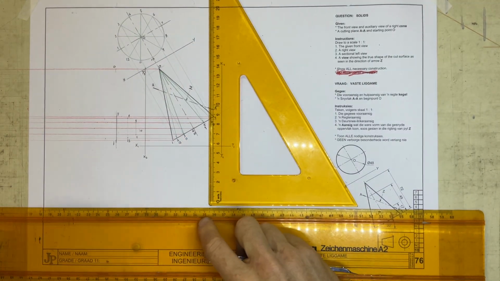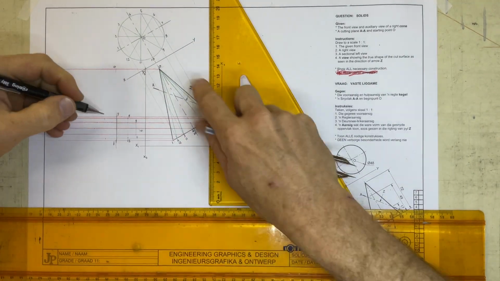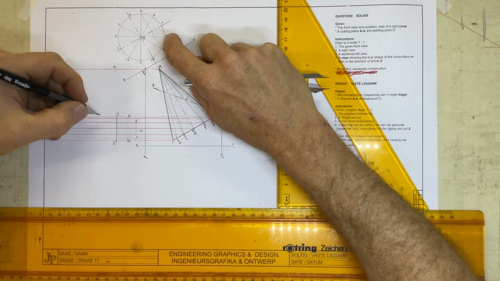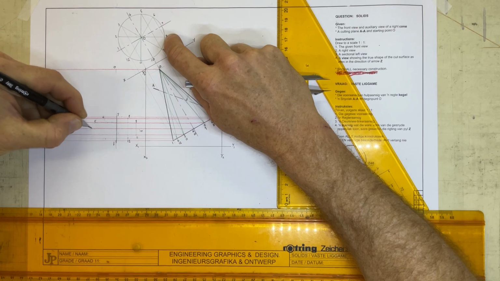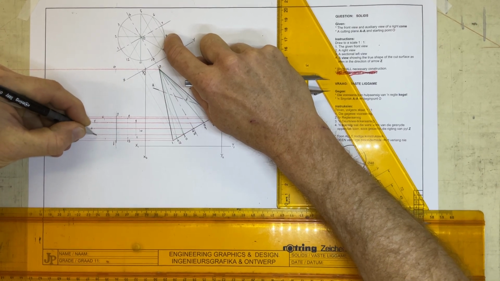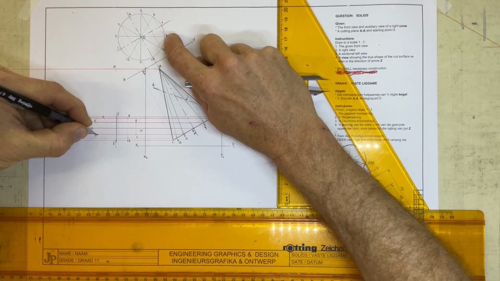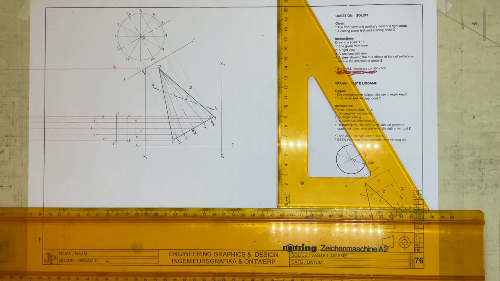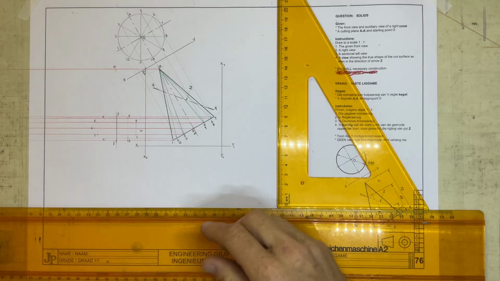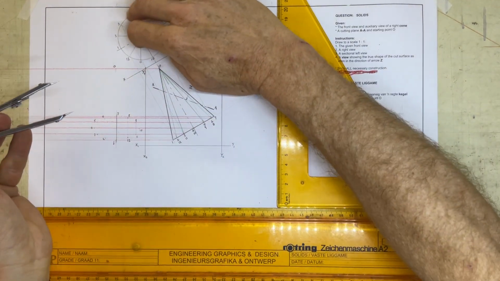Right. Okay, we have got number 8 and number 6, 5, 4, 3, 2, and 1. And you can see I have the circle done much quicker than trying to take all of those measurements off there.